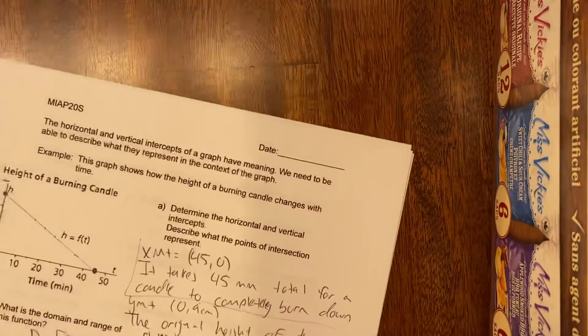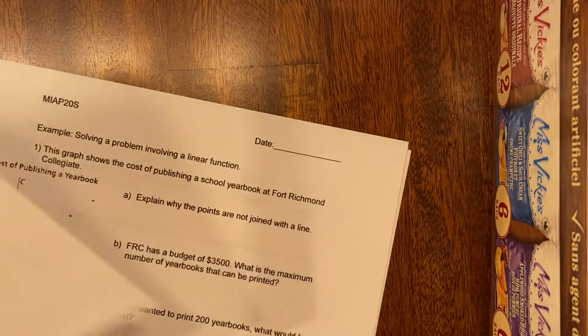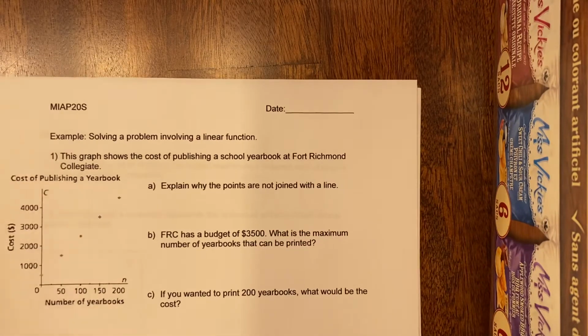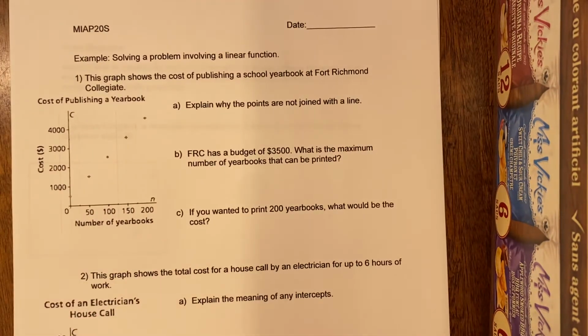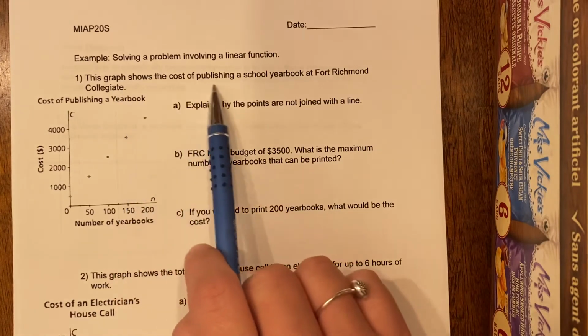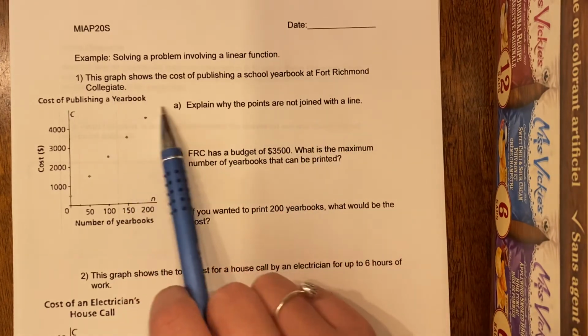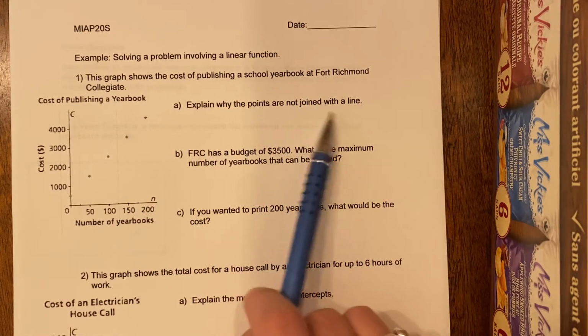All right, let's see what else we have here. Let's solve some problems. All right, solve some problems. It's a little bit more contextual now. This graph shows the publishing cost of a school yearbook at FRC. Explain why the points are not joined with a line.